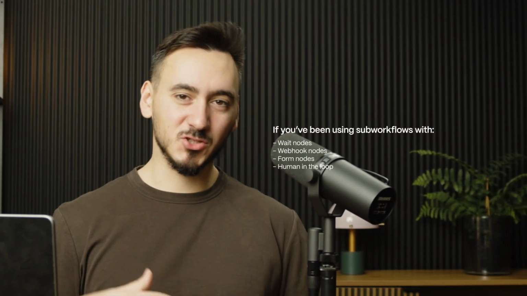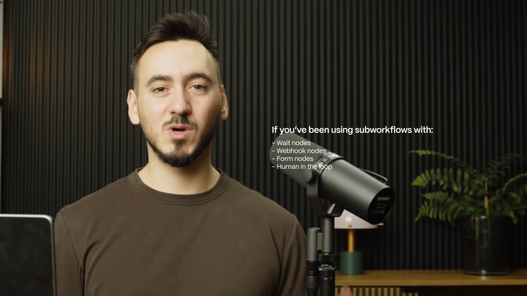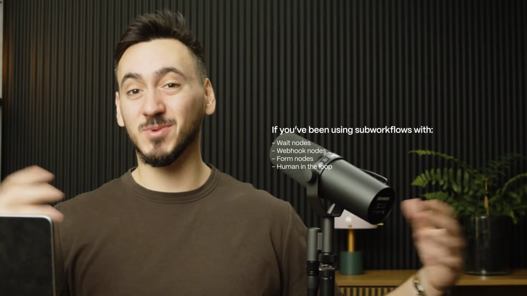So why does this matter? If you've been using subworkflows with wait nodes, webhook nodes, form nodes, human in the loop, you might have built workarounds for this part. Okay, this you should know. If you have workarounds in place, those workarounds might now cause issues that you didn't have. So make sure you remove any workarounds that you built for the old bugs.